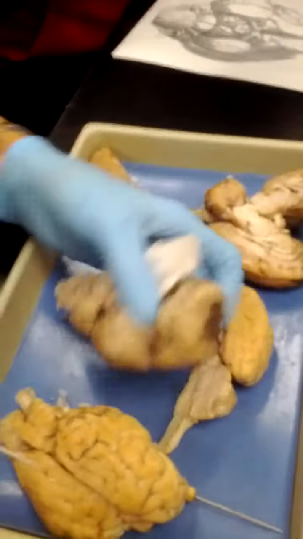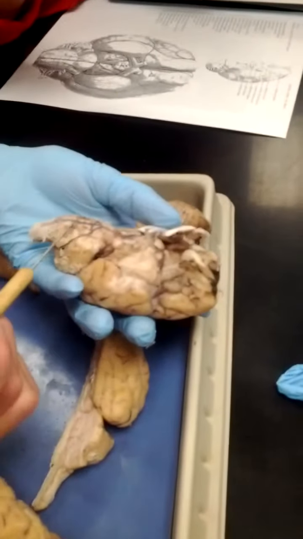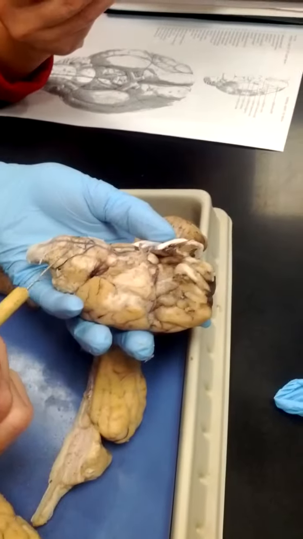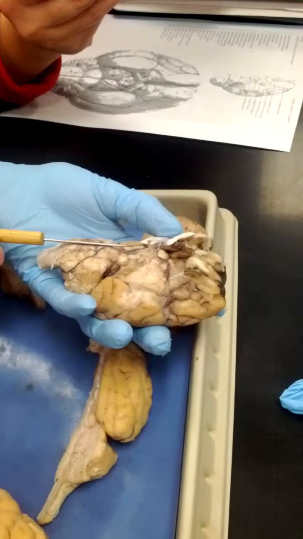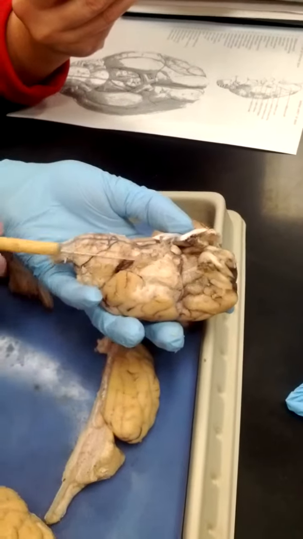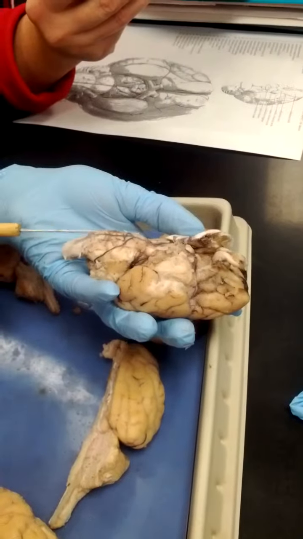Let's look at this one. If you look on the medulla and over the pons, you see this big artery right here? That's the basilar artery. It's actually sitting in a fissure. And these little bumps on either side of that fissure are called the pyramids.